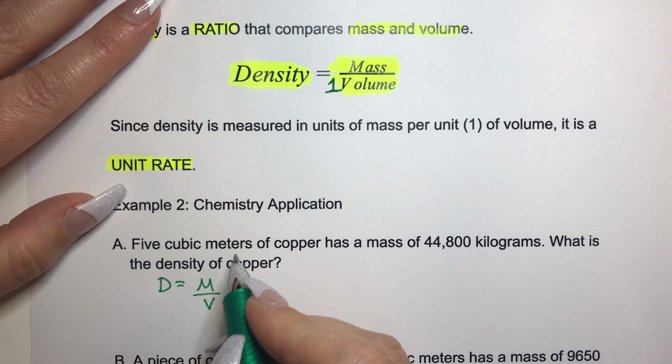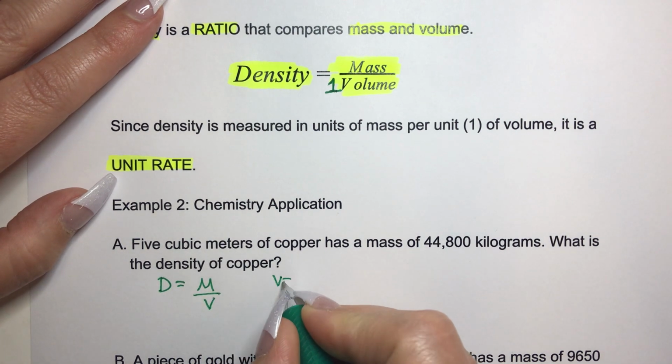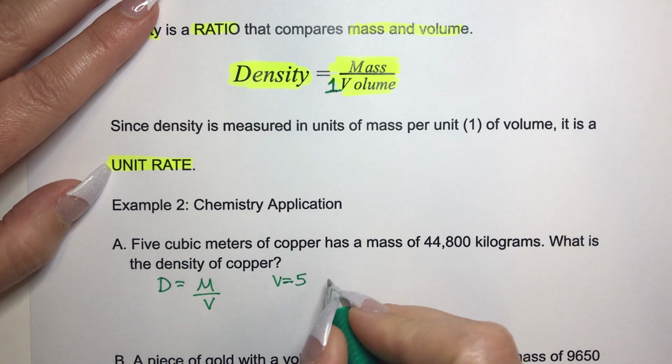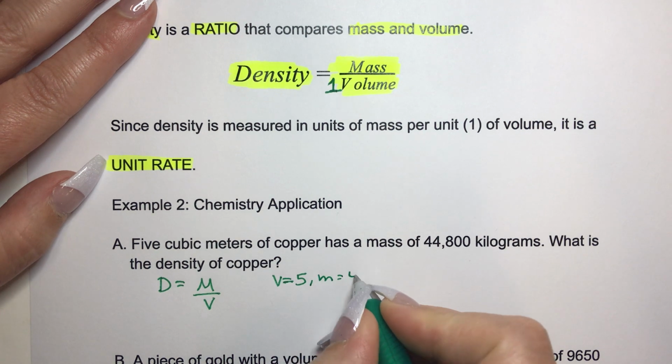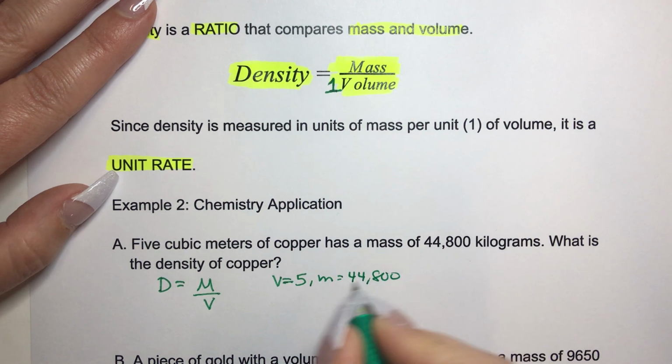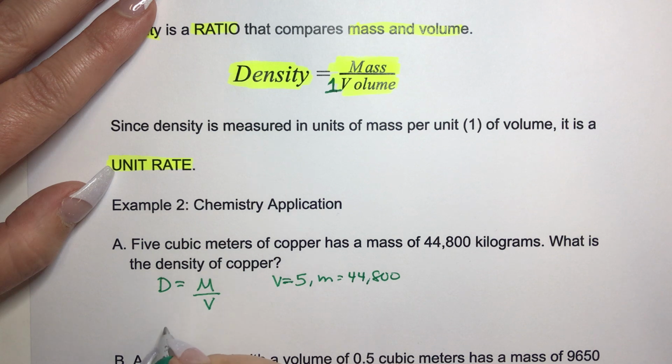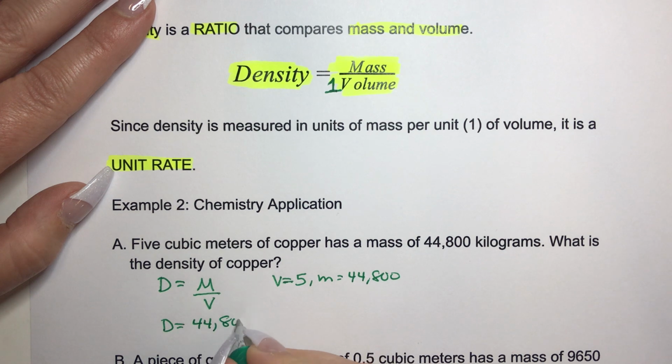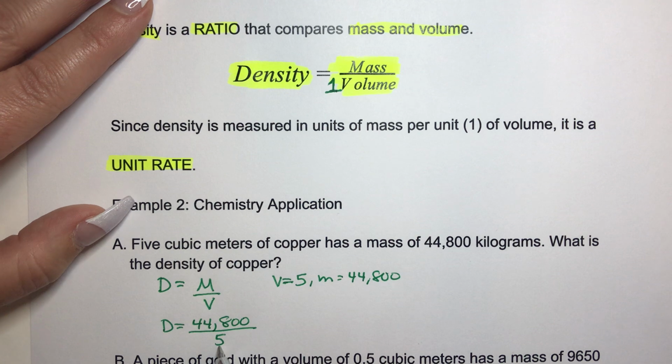And 5 cubic meters, that's our volume. So V equals 5 and mass equals 44,800. We substitute those values in: 44,800 all over 5. And then we need this to be 1, right?